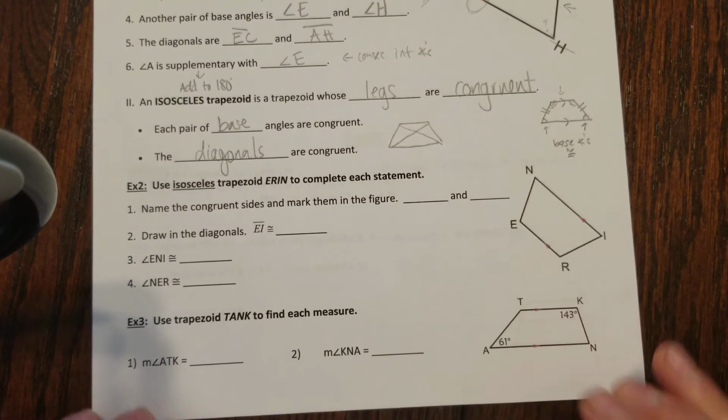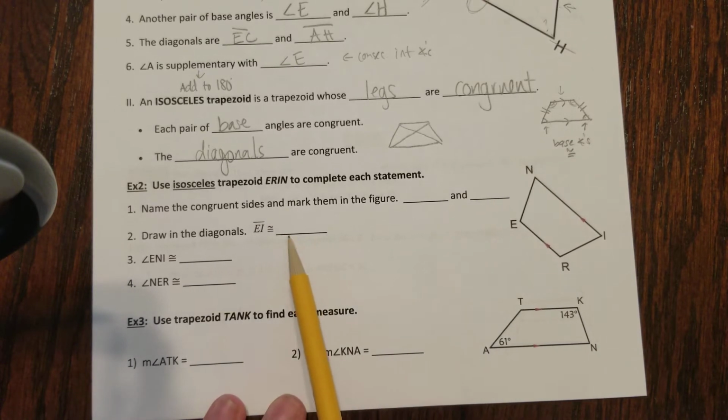All right, so let's look at example 2. Now we've got some more information. I'd like for you to pause the video again and see if you can fill in the blanks.